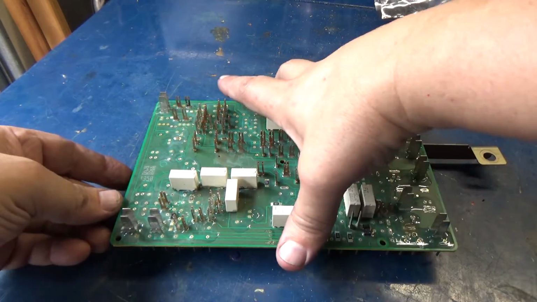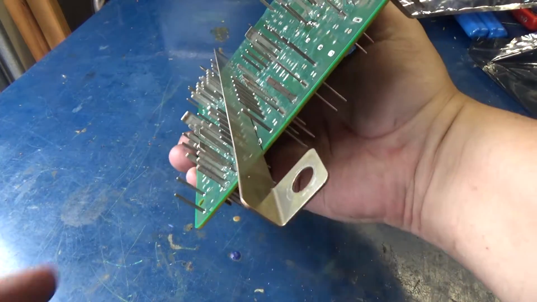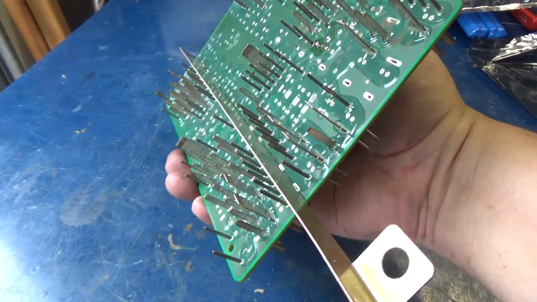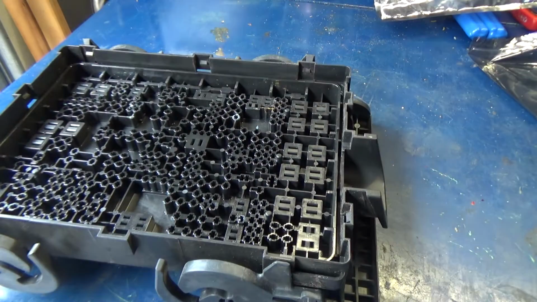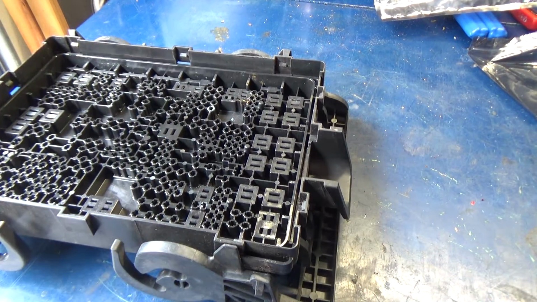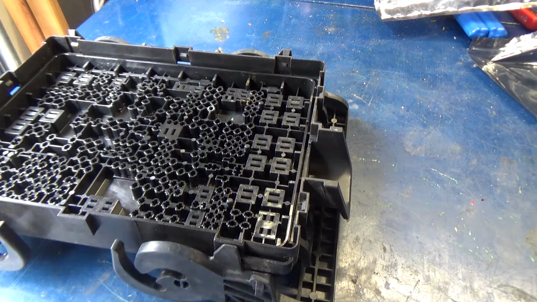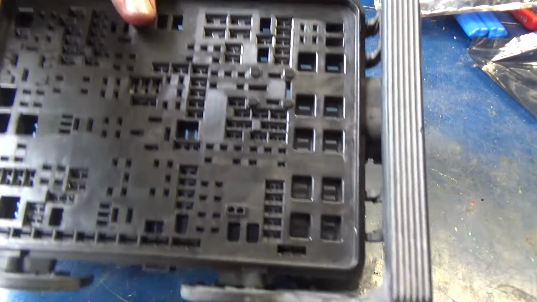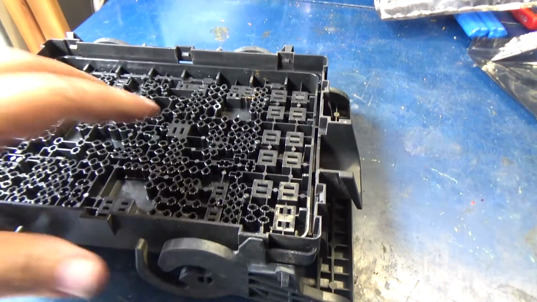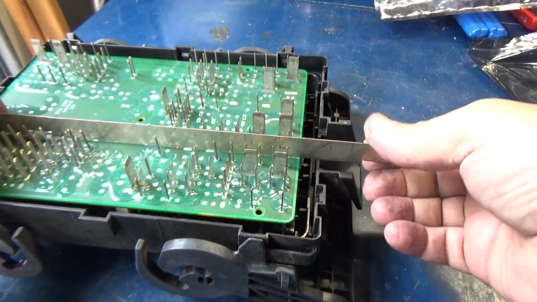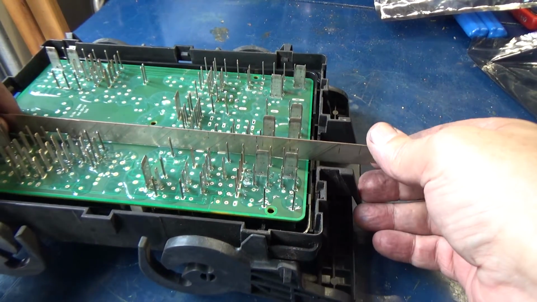Alright guys, so I think we're ready to go back together with this. Obviously look at your pins too. Make sure that they don't have a bunch of corrosion. And let's see, the way this thing goes. Okay, so this is the top. It sits down in there like that.